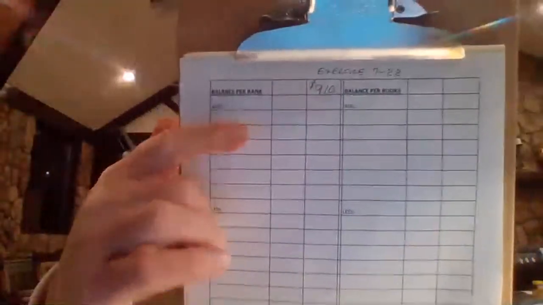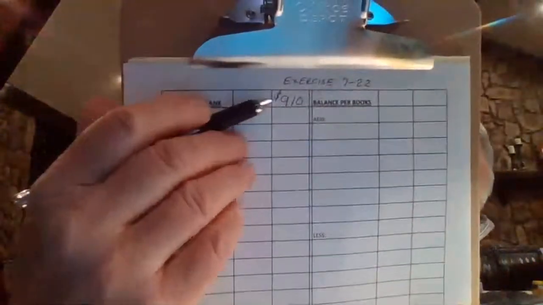Jim Root Corporation operates 4 bowling alleys. The business just received the October 31, 2024 bank statement from City National Bank. And the statement shows an ending balance of $910. Okay, so that's going to be the balance for the bank, $910. All I'm doing is taking the information they're giving me and putting it where it belongs. Balance per bank, $910.